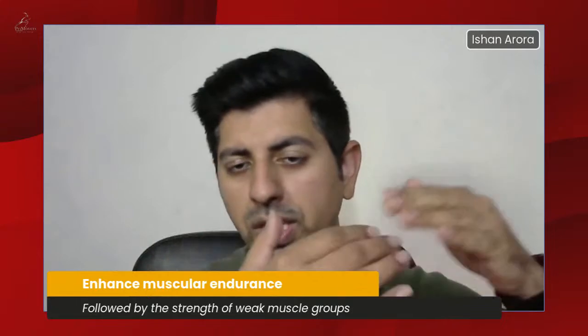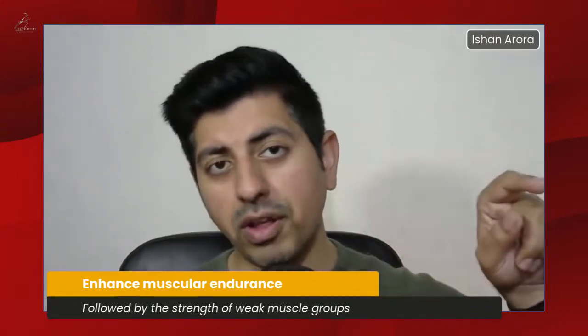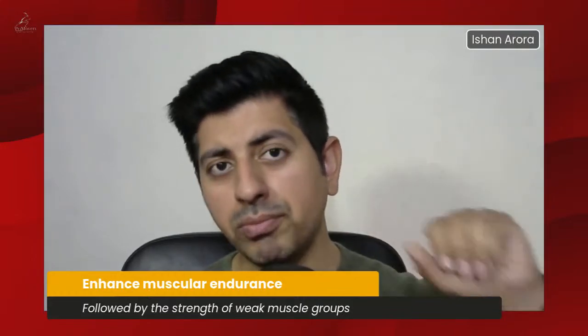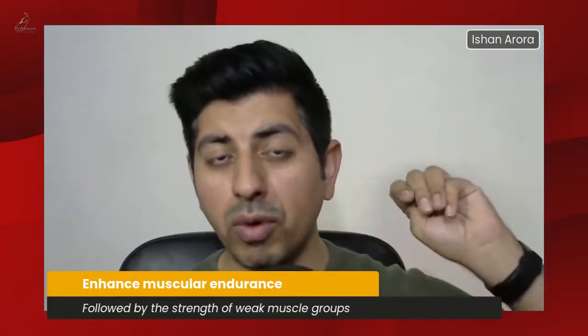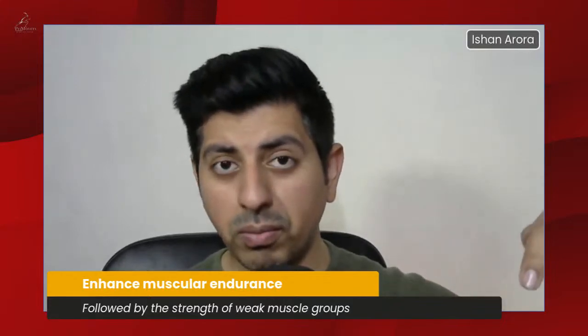Again, I mentioned there are so many areas which can be injured. And again, if you're focusing in this pattern the way I showed, you start working on your mobility first, improve the joint range of motion, followed by the flexibility of the muscle. The third is you improve the stability of the area, the joint. The fourth one, you work on the endurance of the muscles. And the fifth one is when you work on the strength of the muscles.